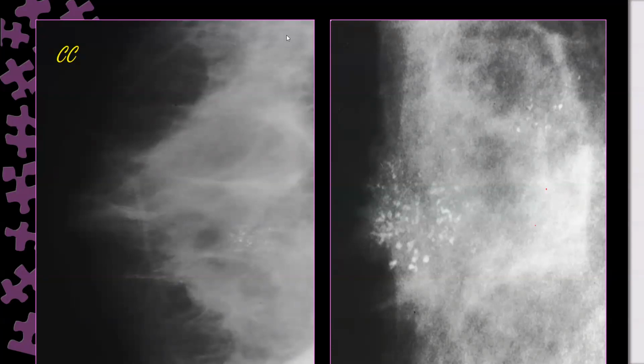Go ahead. Mediolateral oblique of the right breast showing. Where is the mediolateral oblique? On the left side. What is written here? It's written CC, but for me it is mediolateral oblique.